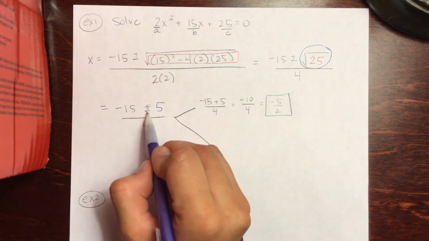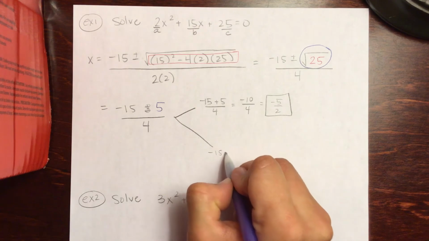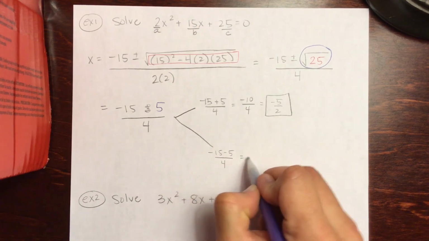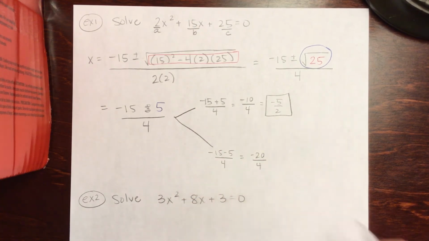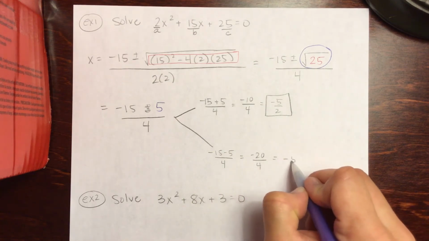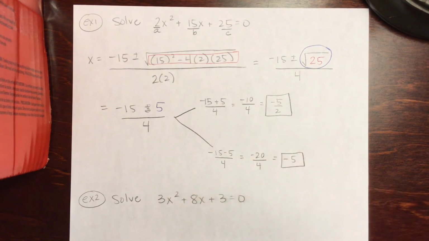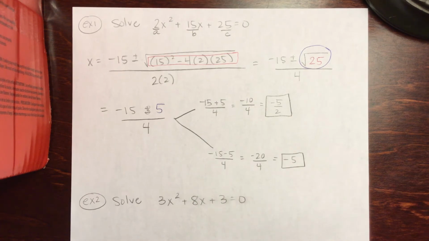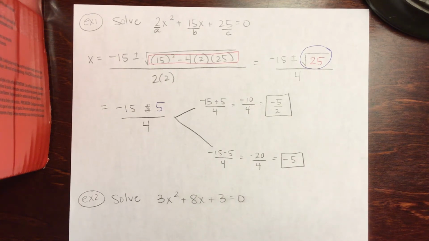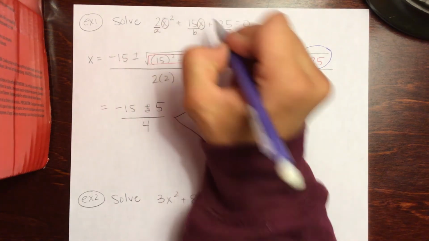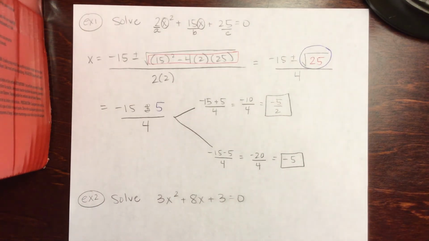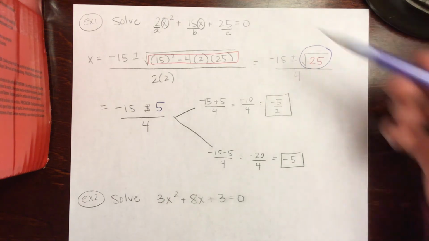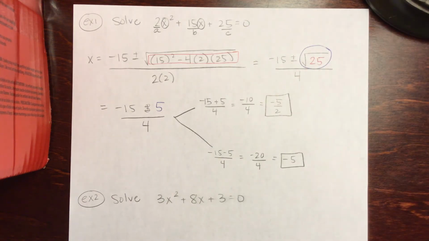All right. We did the plus, so now we have to do the minus. What is negative 15 minus 5? That's negative 20. And what's negative 20 over 4? Well, that's negative 5. So my 2 answers to this, if I solve it, I get negative 5 halves and negative 5. If you sub both of those numbers back into the original equation for both of these x's, you should get a 0. The x-intercepts here, if I plotted this on a graph, would be negative 5 halves and negative 5.